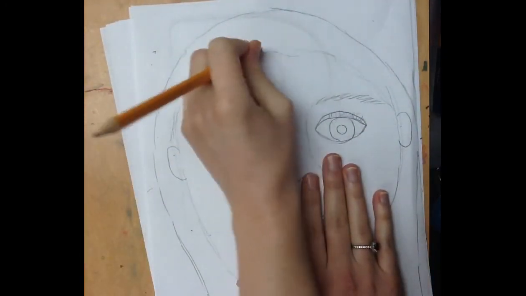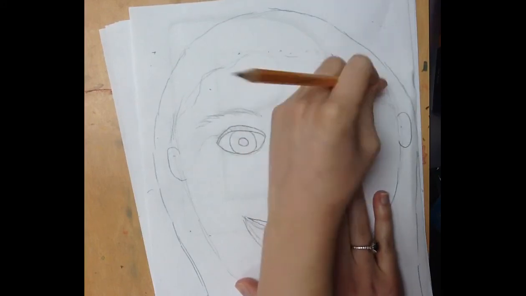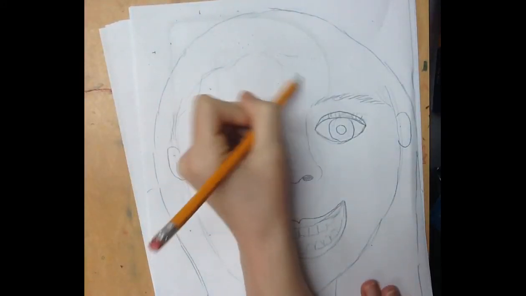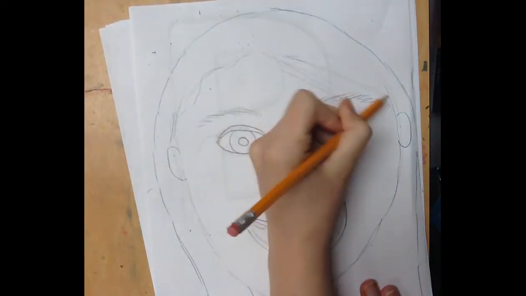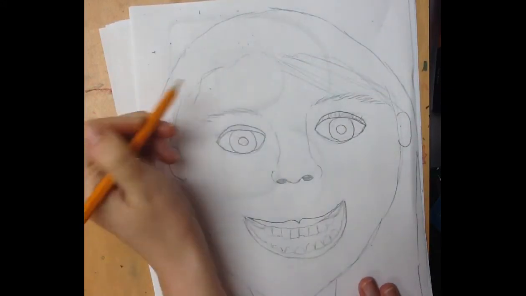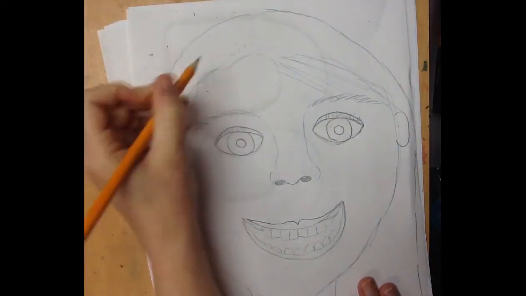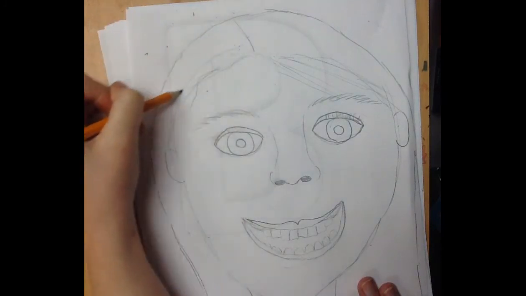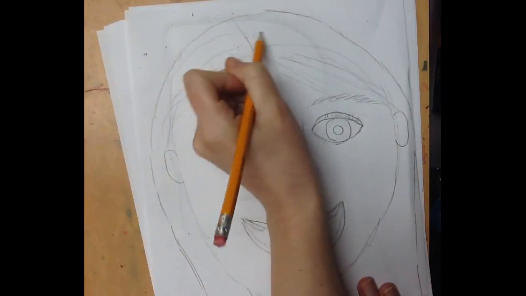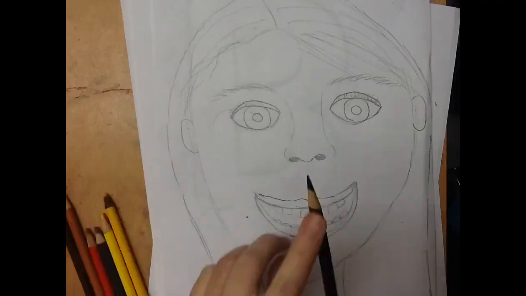If you have bangs, you could draw your bangs here, or a little bit of hair falling to the side. When we add color, there's my part, we can add more texture to the hair.